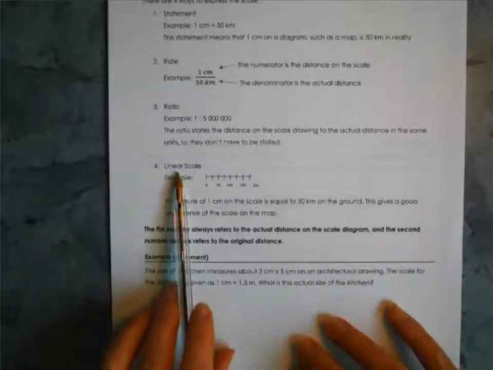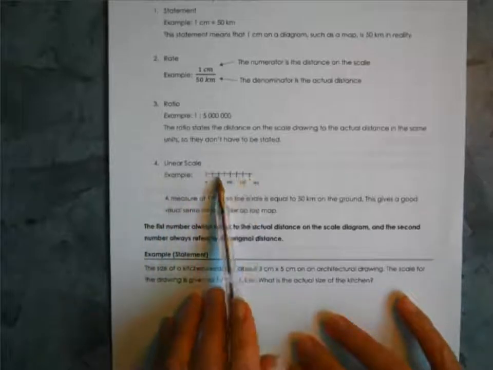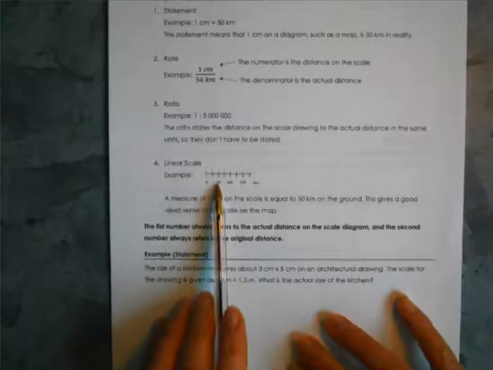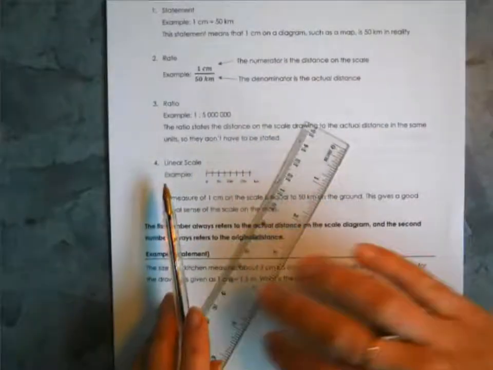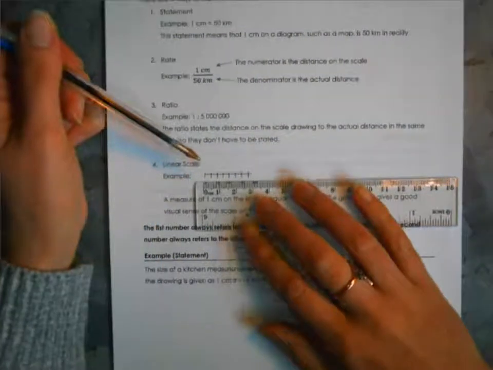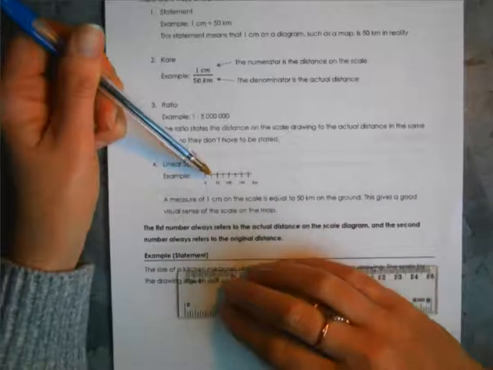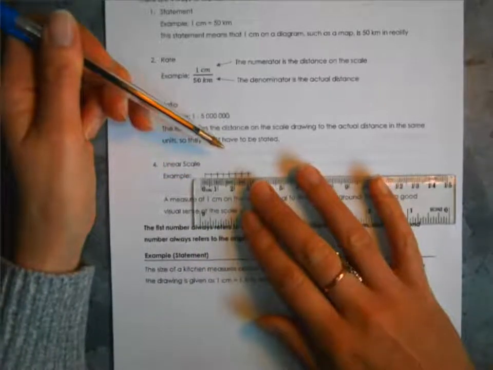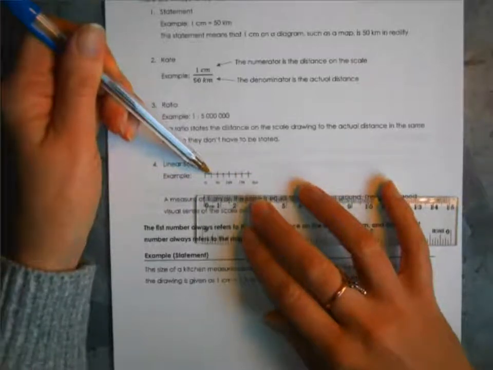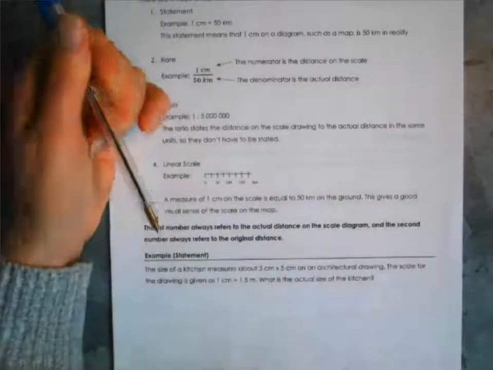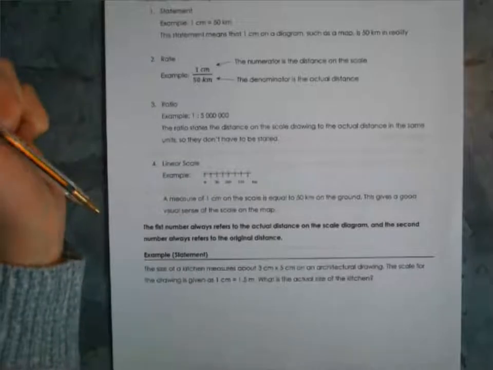The last way you could represent this is with a linear scale. So basically you have a kind of like a measurement here, and it's showing you the distances in real life on the bottom. And then you just use a ruler, or sometimes it'll say on there, but you can use a ruler to determine how far 1 centimeter is in real life. Okay, so again, I had a little bit of a trouble scaling it, but it should be about 1 centimeter is represented by 50 kilometers there. Okay, and this is especially useful if you want to kind of get a visual sense of real distance.